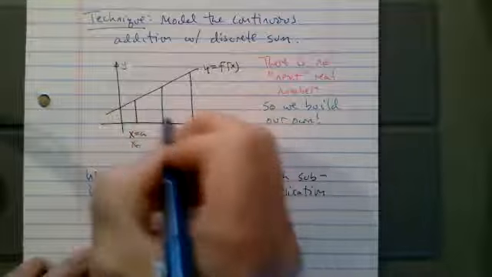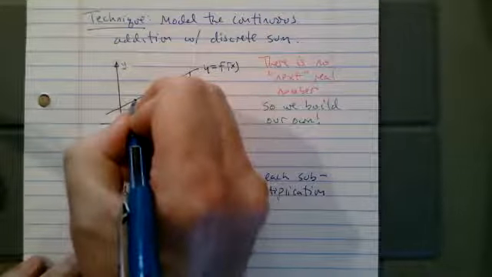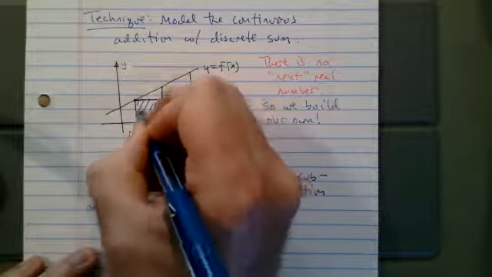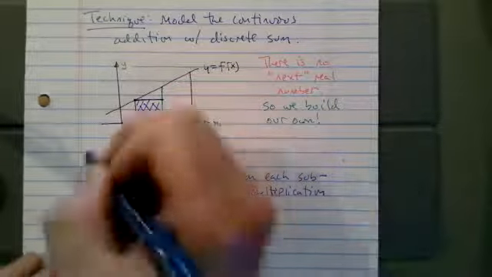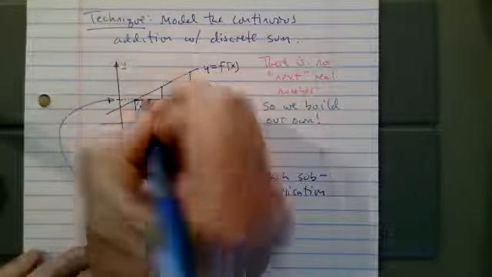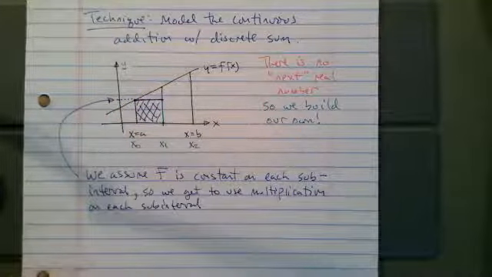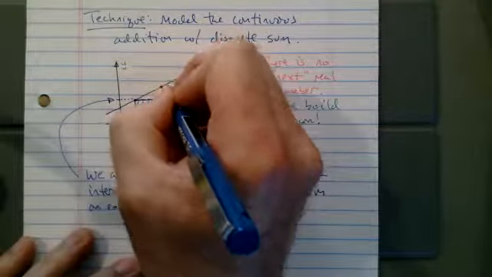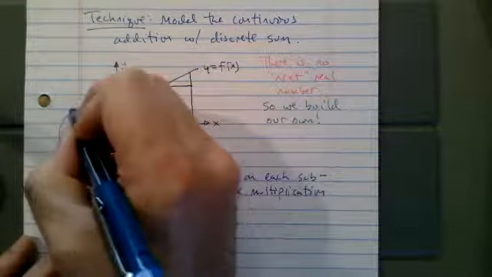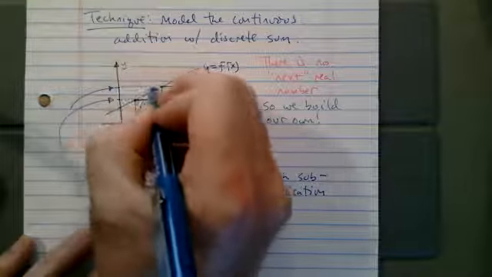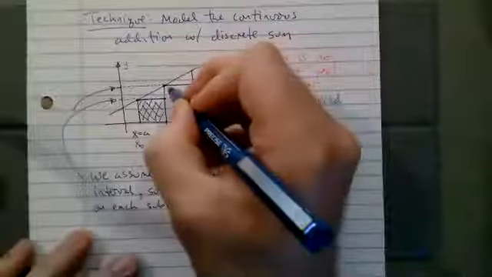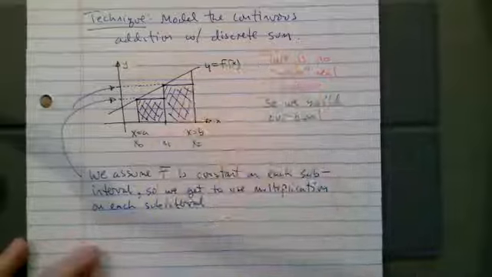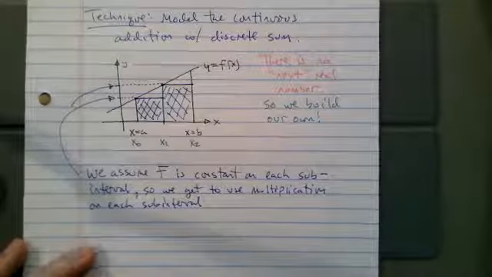Between x0 and x1, I'm just going to flatten out this function, and this is an approximation of the area under that curve. Then I do the same thing in the second subinterval, and we get another approximation. It's just rectangles, so we get to use multiplication, length times width.